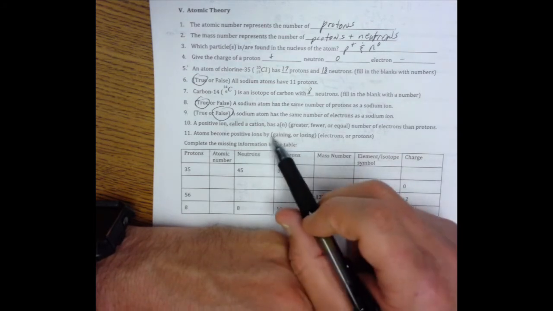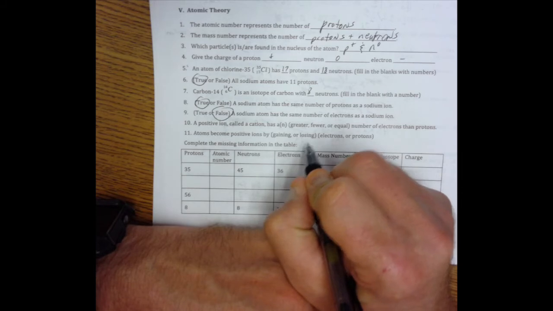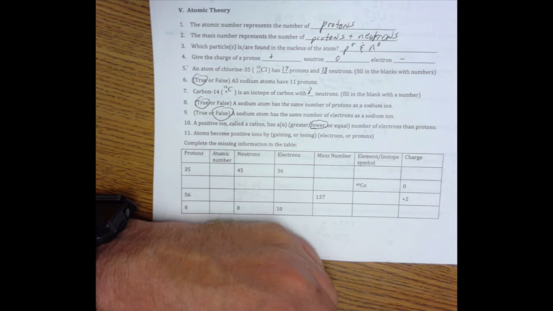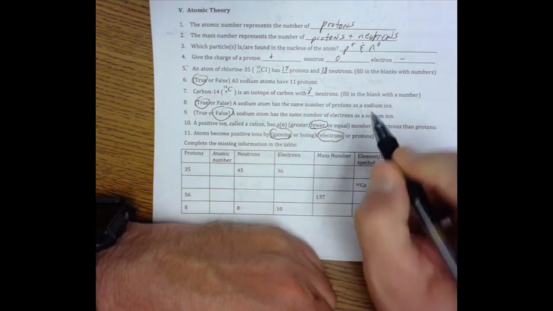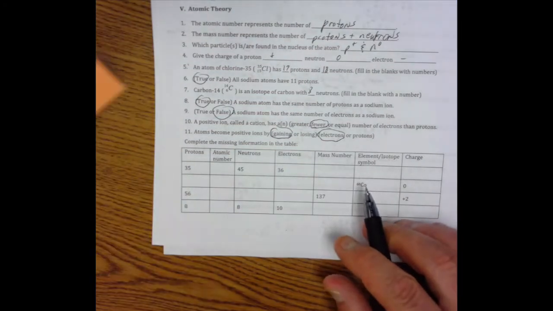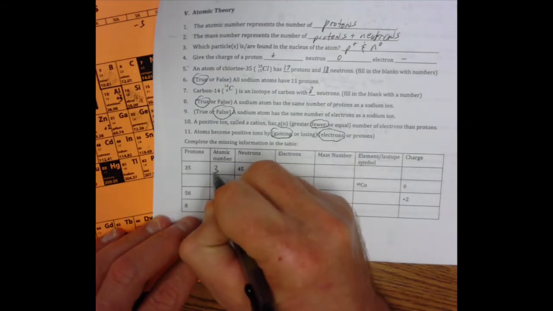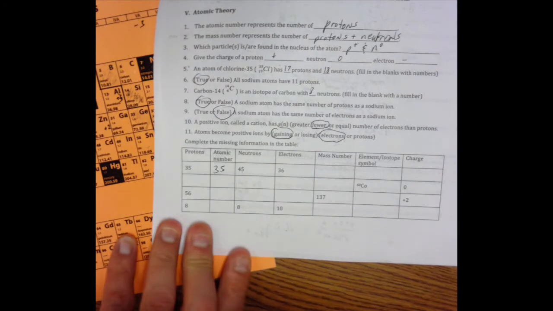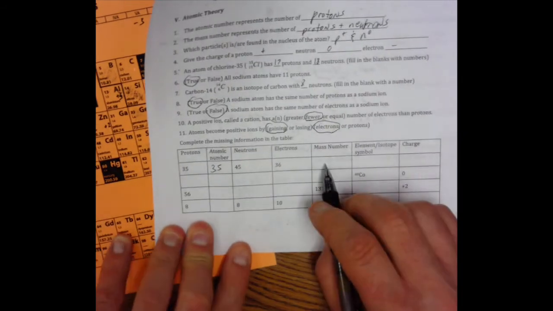A positive ion called a cation has fewer electrons than protons. That's why it's positive. Atoms become positive ions by losing electrons. So if we take a look with our periodic table out, if it has 35 protons, its atomic number is 35. If it has 35 protons and 45 neutrons, we add that together, 35 plus 45. That will give us our mass number.